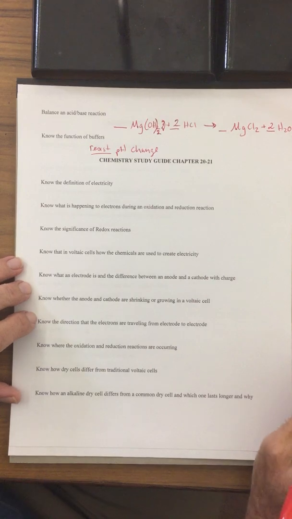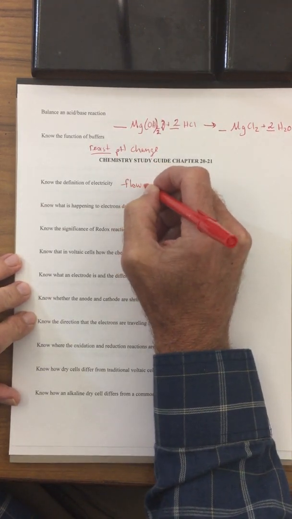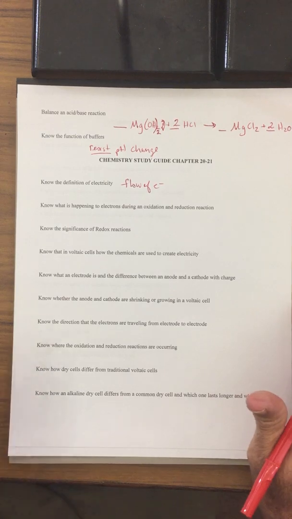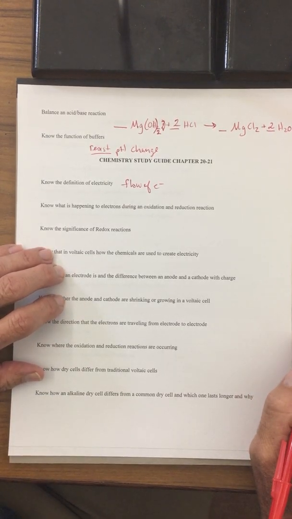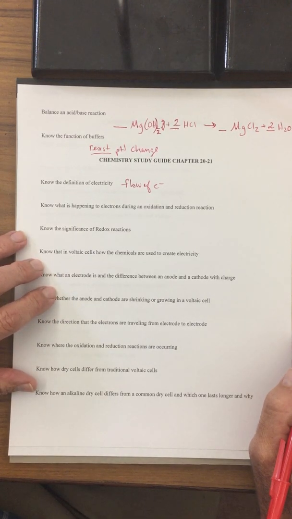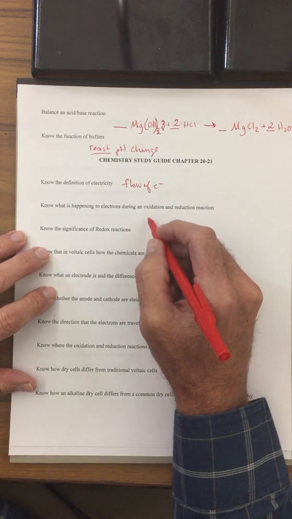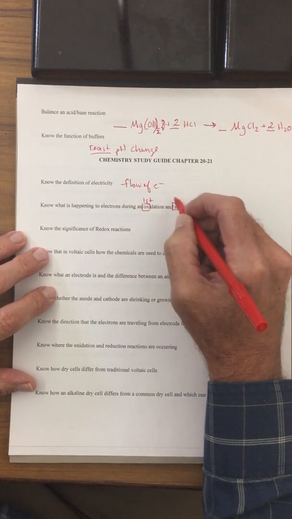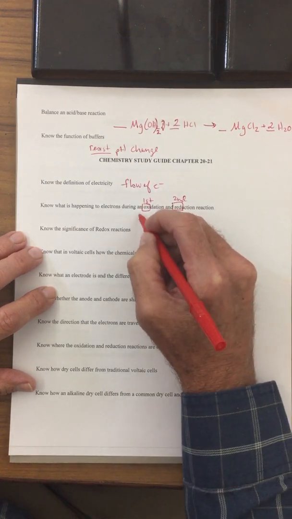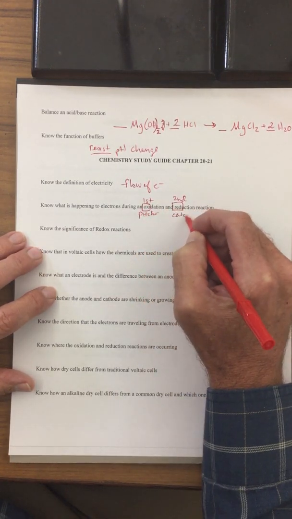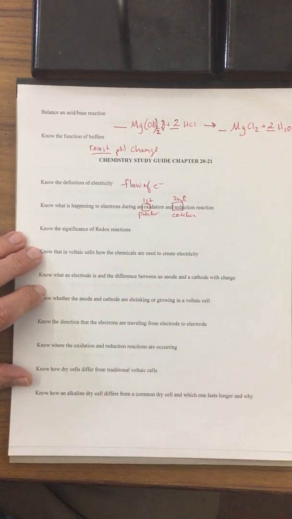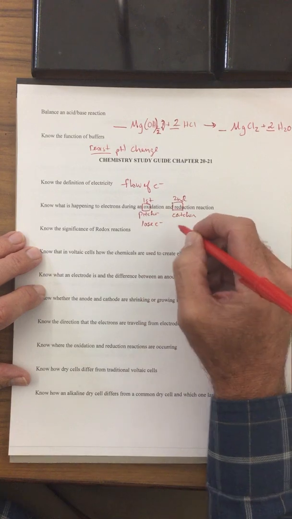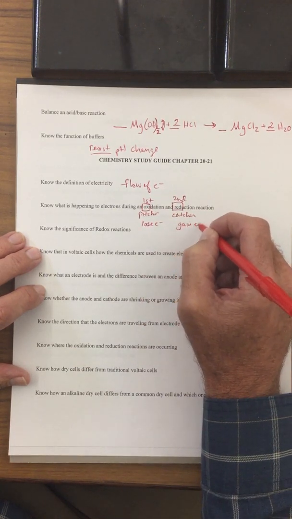The definition of electricity is when electrons flow, or it's the flow of electrons. What's happening to electrons during an oxidation reaction and reduction reaction? Remember, this is the pitcher, and this is the catcher. It's called a redox reaction, but the oxidation is going to be taking place first. So here's the oxidation, it's the first one. The reduction reaction is the second reaction. Here's the pitcher, here's the catcher. The electron is the ball. The pitcher is throwing the ball to the catcher. So the pitcher is going to lose the ball, or lose the electron. The catcher is going to gain the ball, or gain that electron.